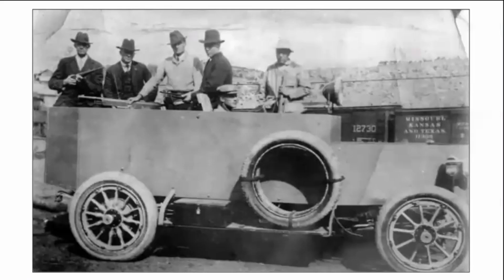Meanwhile, the detectives hired by Rockefeller Jr.'s management imported machine guns from West Virginia, where they had used them before, and mounted one on a car armored with plates of steel, which strikers dubbed the Death Special.